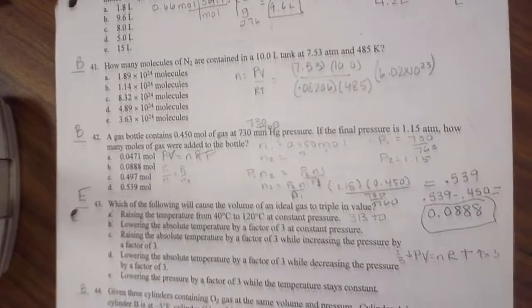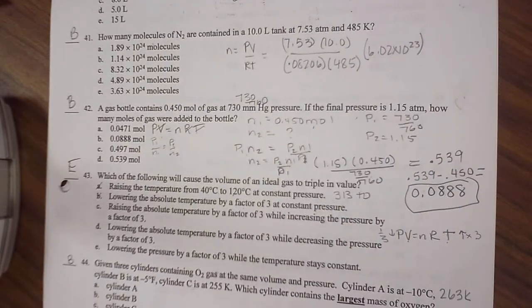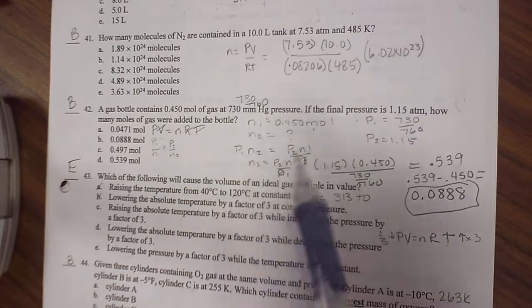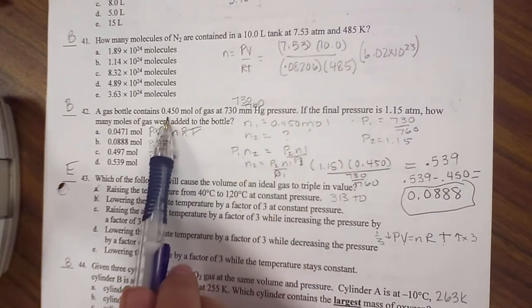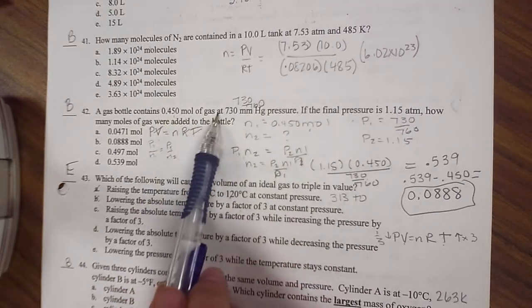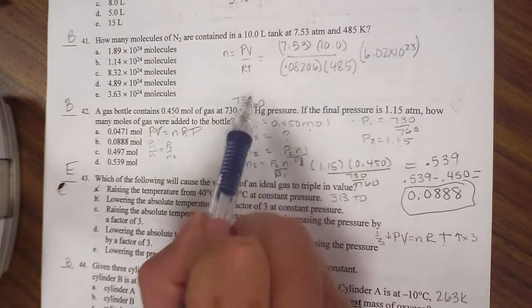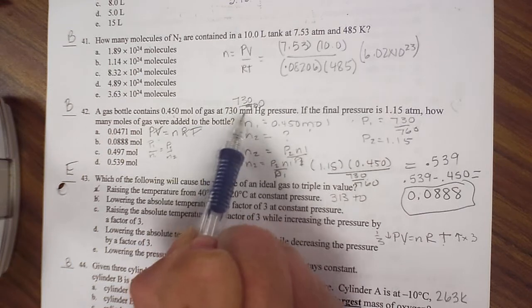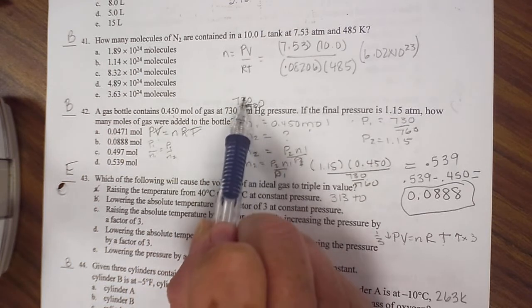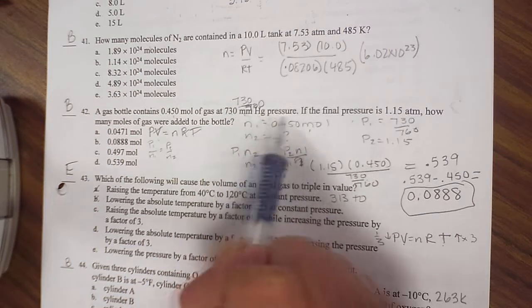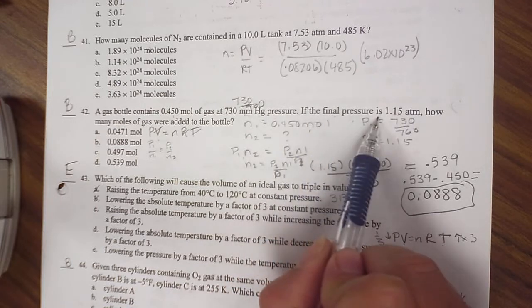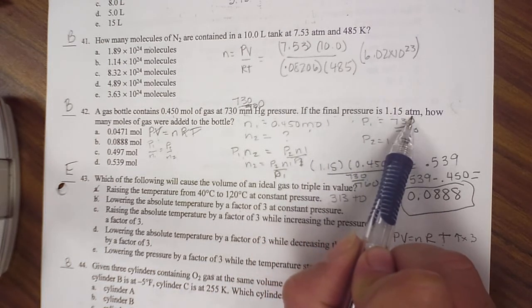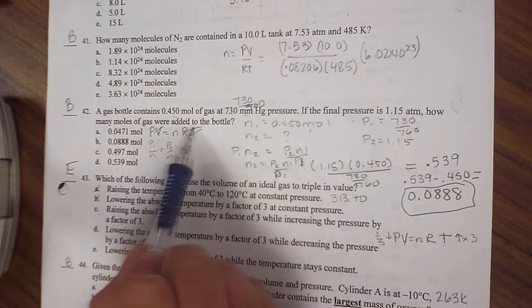Okay, problem 42. In problem 42, a gas bottle contains 0.450 moles of gas at, and then I did my conversion right here, that's what this messy writing is, 730 millimeters mercury. So I have 730 over 760 right there. And then if the final pressure is 1.15 atm, how many moles of gas were added to the bottle?